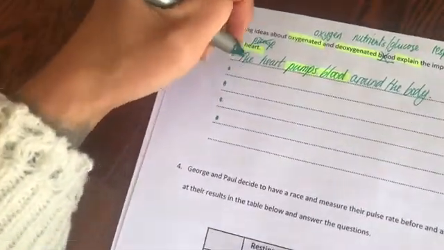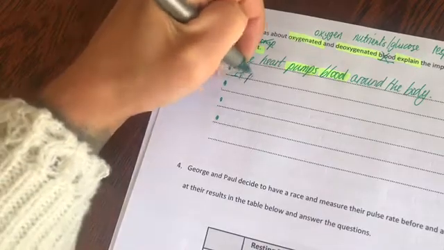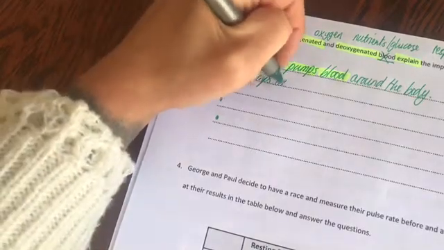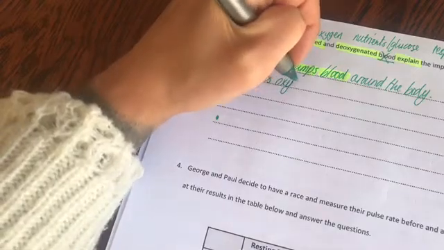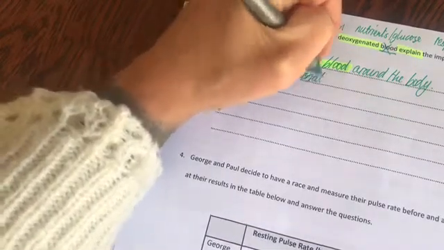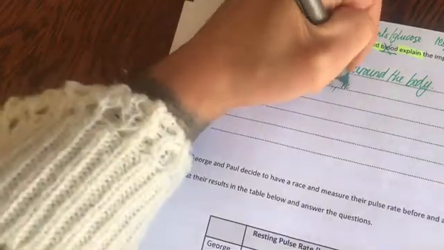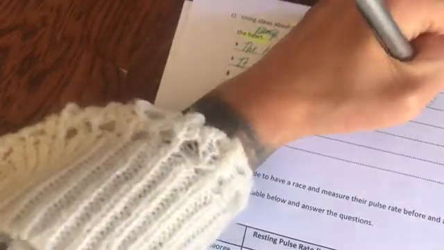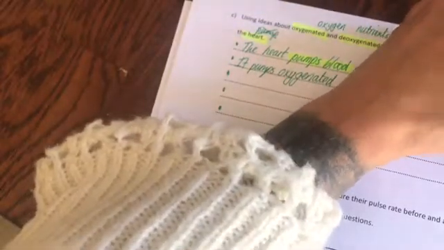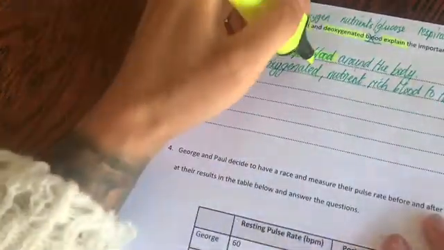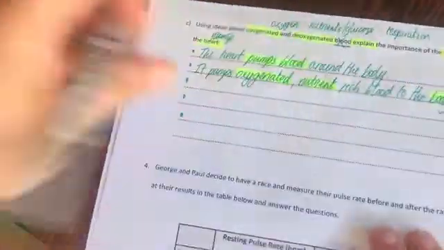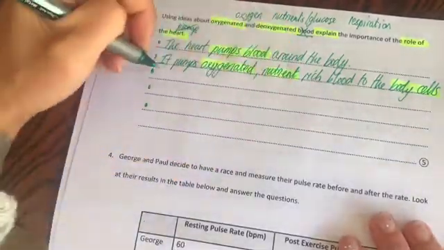Okay, so the heart pumps blood around the body. It pumps oxygen or oxygenated. You could say oxygen rich. I'm going to say oxygenated, nutrient rich blood to the body cells. So I've actually got a lot of marks in there because that's a keyword, that's a keyword, those are keywords. Now, what do our body cells then do with this oxygen and nutrients?